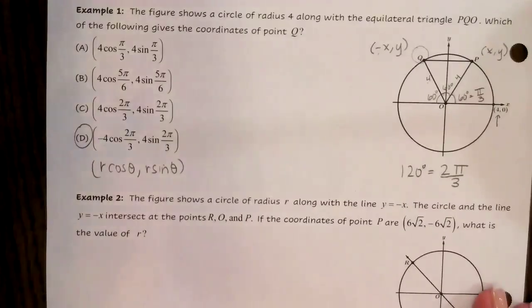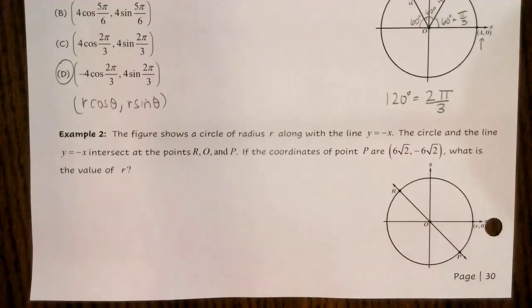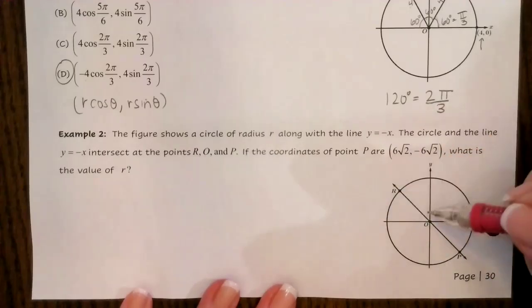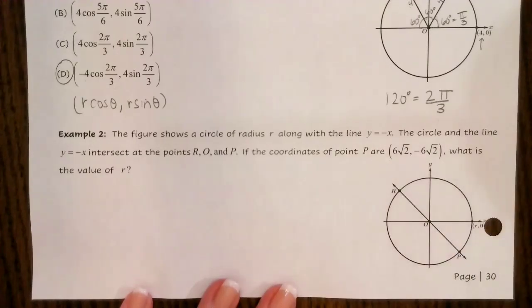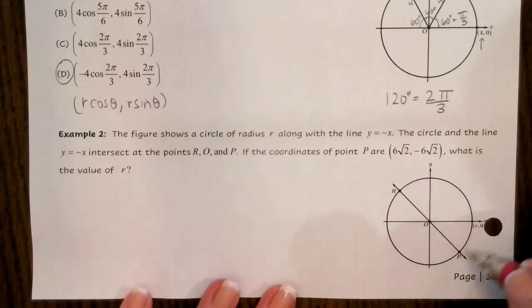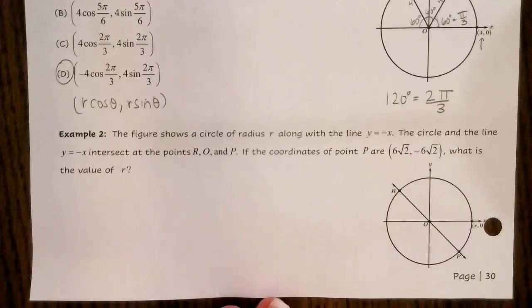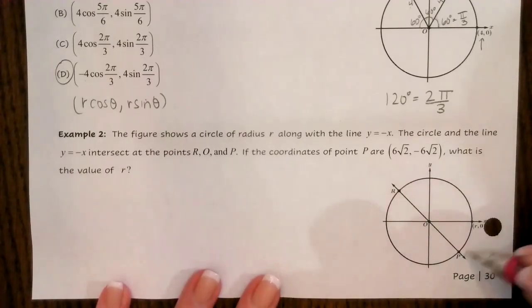All right, let's look at another circle here with similar information. It says the figure shows a circle of radius r along with the line y equals negative x. So here's my line, y equals negative x. We know that's the linear parent function with a negative slope. So it goes right through the center since there's no y-intercept. And so there is that drawn, and then my circle is right here centered at the origin. They intersect at the points R, O, and P.